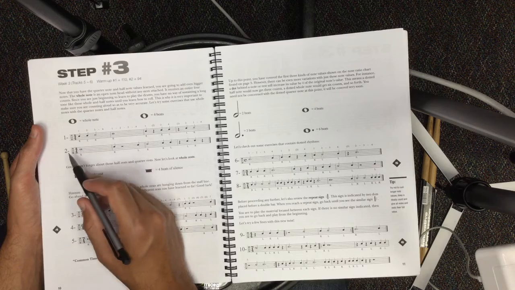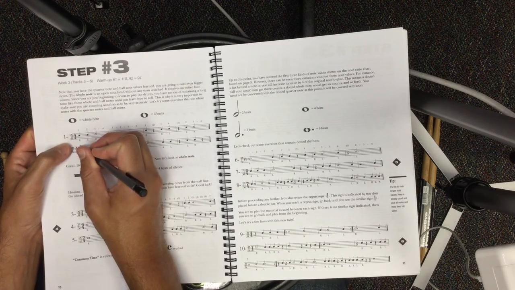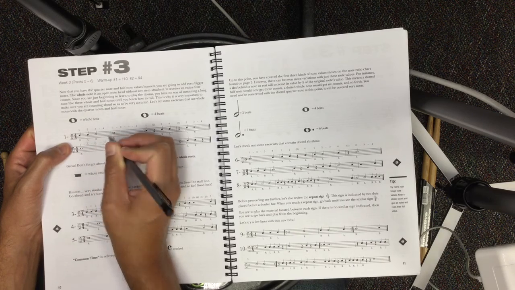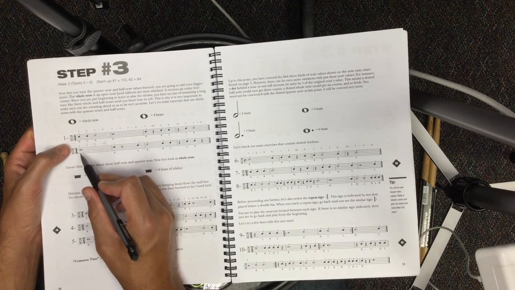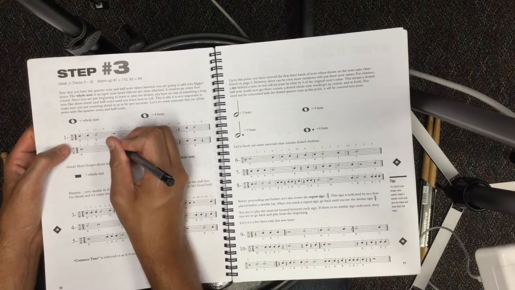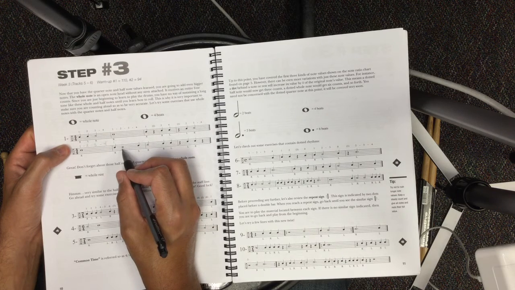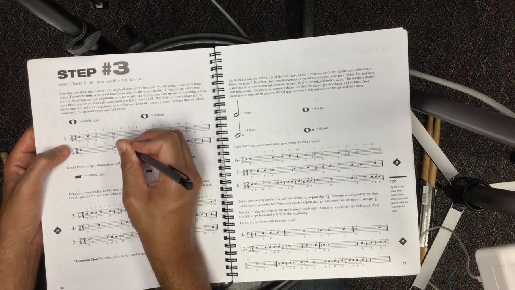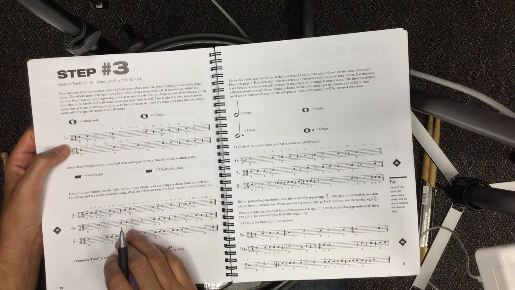For example, in number 2, I would write the number 1 on top, -2, -3, -4, because I have a whole note that's going to last 4 full beats. In the second measure, I'm going to write the number 1. On the number 2 and number 3 spots, we have a half note rest. Remember that a half note rest is going to equal 2 full beats of rest. So I'll write the number 2 -3, and I'm going to surround those numbers with parentheses.